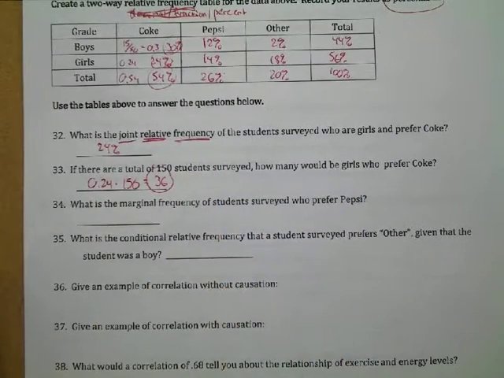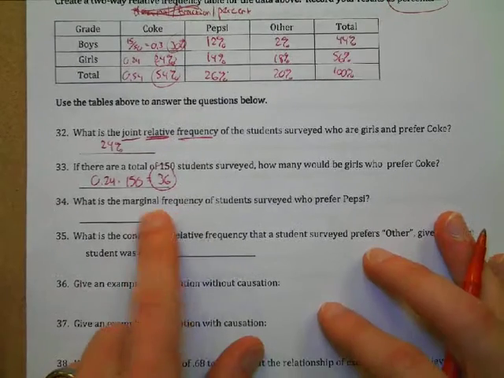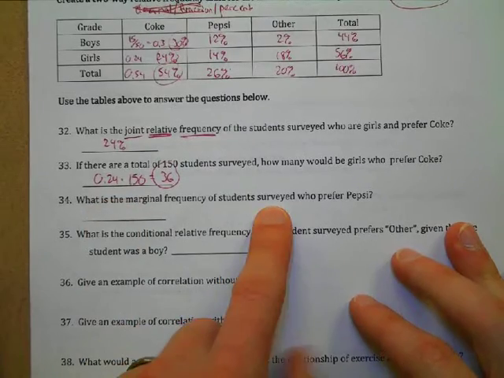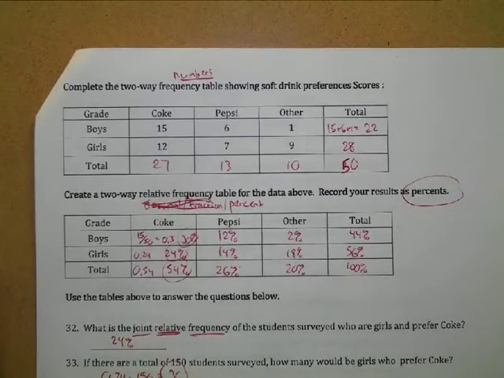Okay, what is the marginal frequency? Do you see relative frequency in here? It's not relative, so it's the top table. Marginal frequency of students surveyed who prefer Pepsi. Okay, how many students surveyed preferred Pepsi? 13 out of 50, right? But we'll just say 13. I think we can just give the number 13 there.